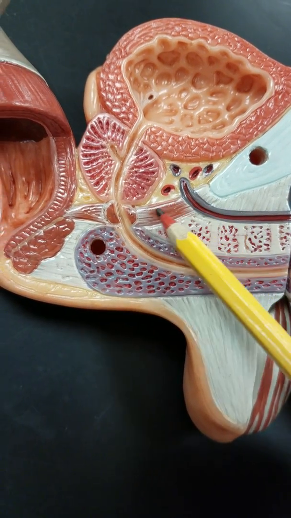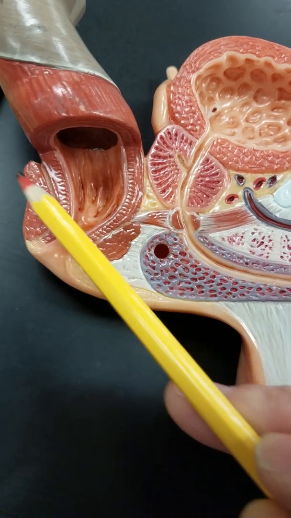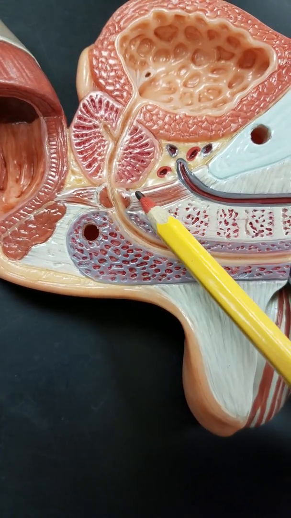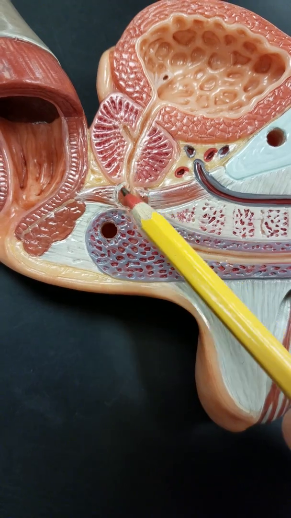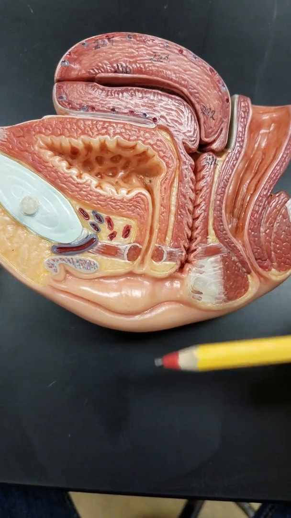Okay, so again, here's the perineum, and then the urogenital diaphragm, which is transversing the perineum, and this right here is the external urethral sphincter. Now, that sphincter is skeletal muscle, which then gives us the ability to regulate micturition.